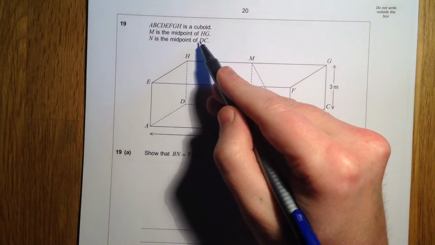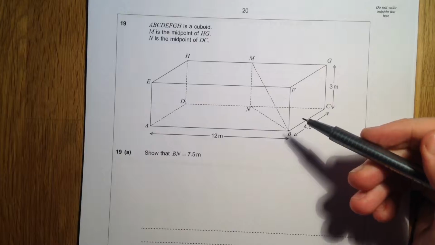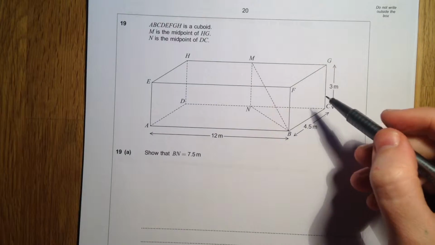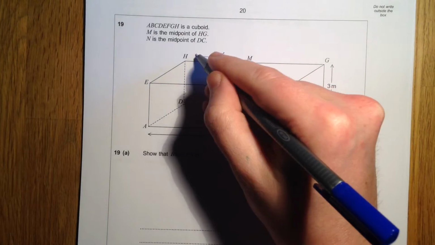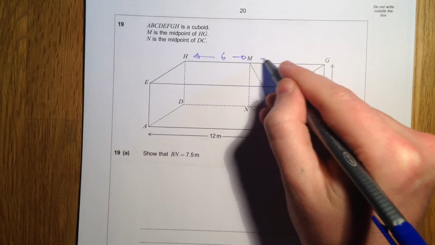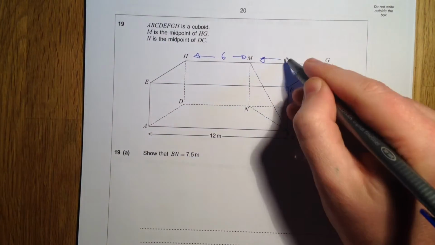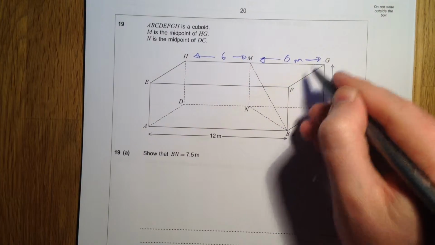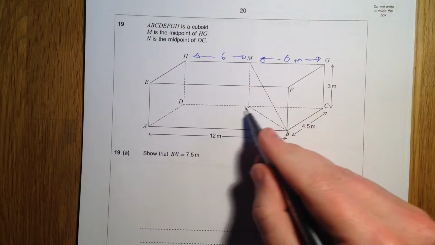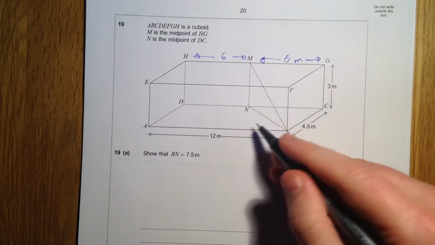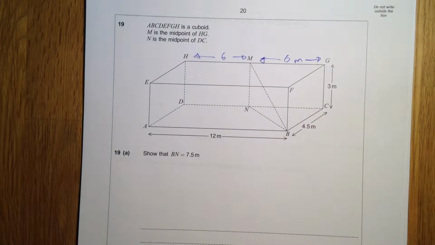So it's worth reading these things up here. M is the midpoint of HG. So HG is here. So this is 6 meters between these two, because this is 12 meters down here. And N is the midpoint of DC. So again, this is 6 meters and 6 meters. I won't write that on again because I think you can tell from the diagram.